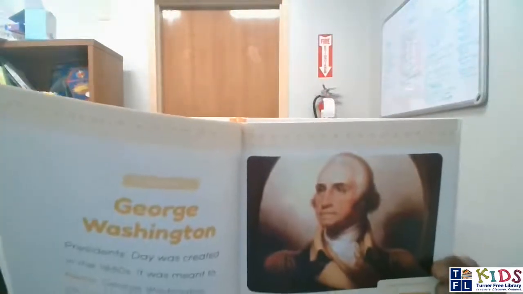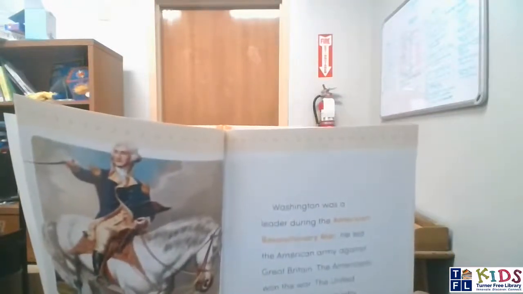President's Day was created in the 1880s. It was meant to honor George Washington. He was the first president of the United States. Thank you, George Washington, for being the first one to lead the charge. Washington was a leader during the American Revolutionary War. He led the American Army against Great Britain. The Americans won the war, and the United States became a country.